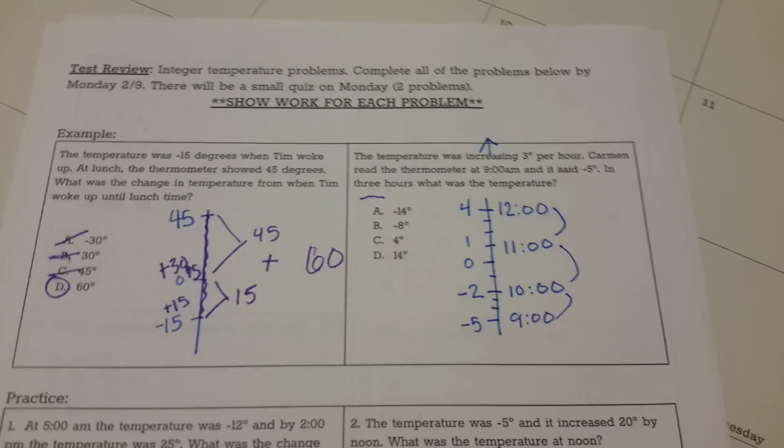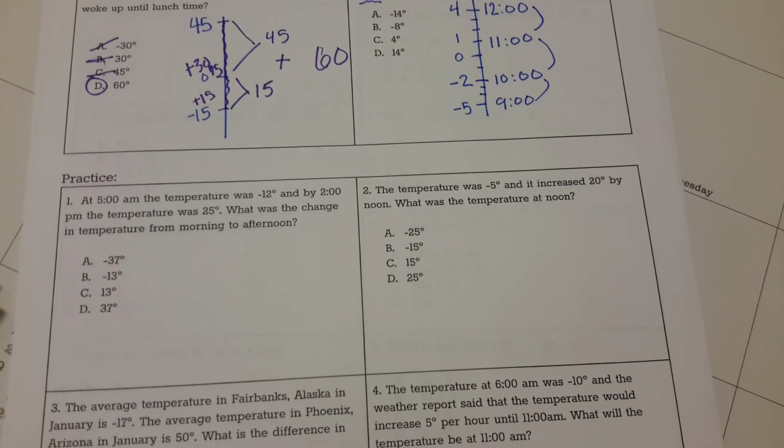Hopefully that helps, and practice the problems below for next Monday.